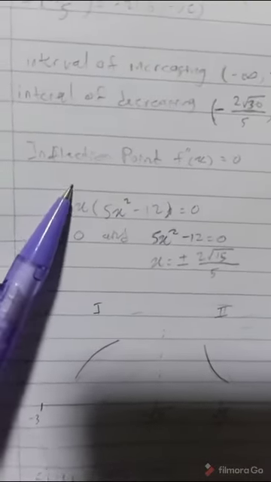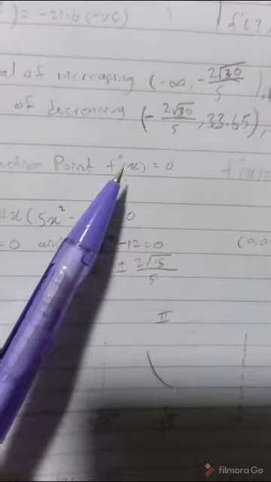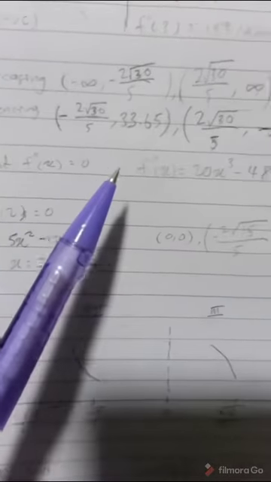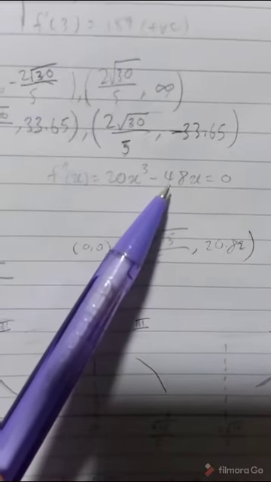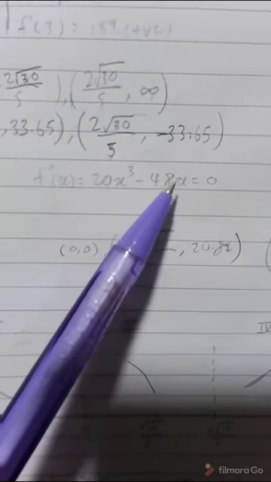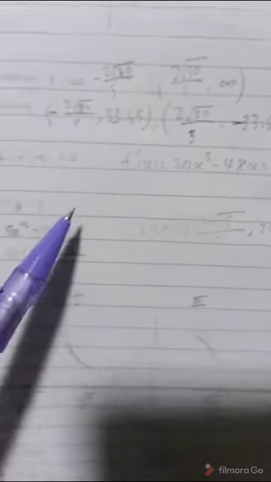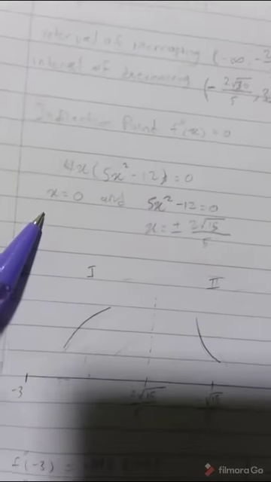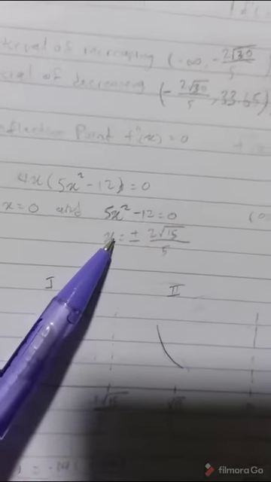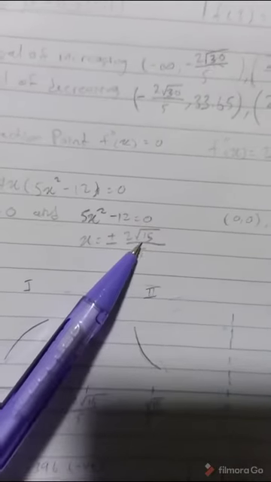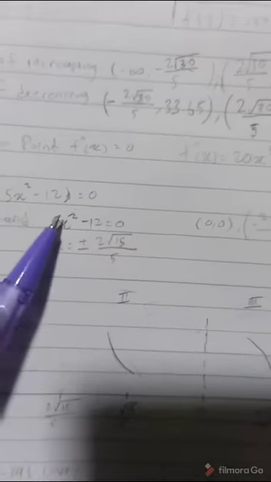Okay, now we want to find the inflection points. For the inflection points, we must use the second derivative of the function. So the second derivative of the function is 20x to the power of 3 minus 48x, equal to 0. Now we want to find the value of x. So x equals 0 and x equals plus or minus 2 square root of 15 over 5.